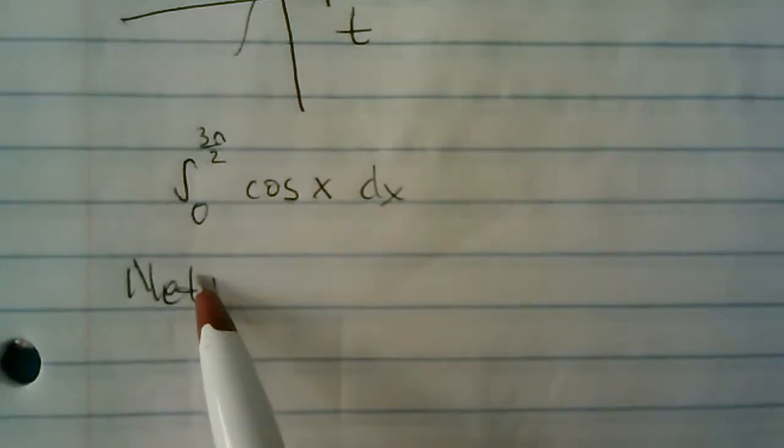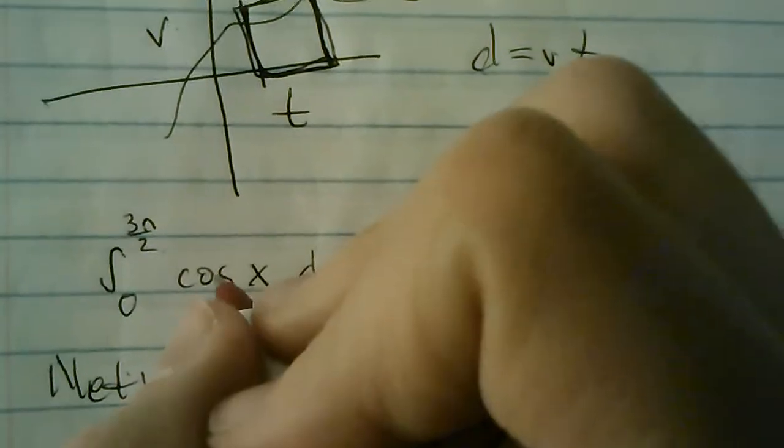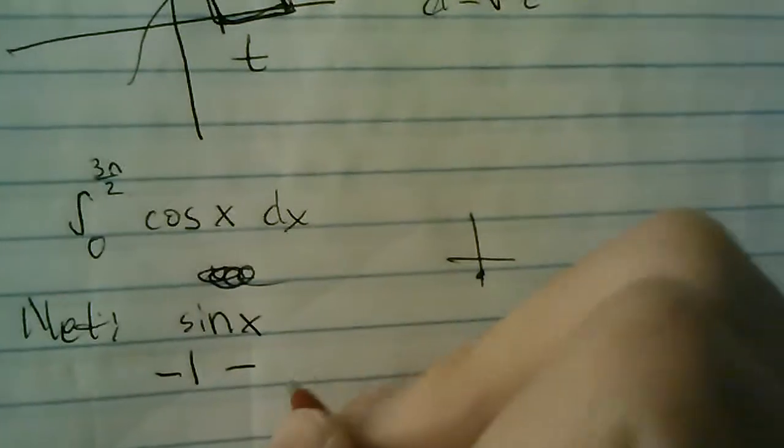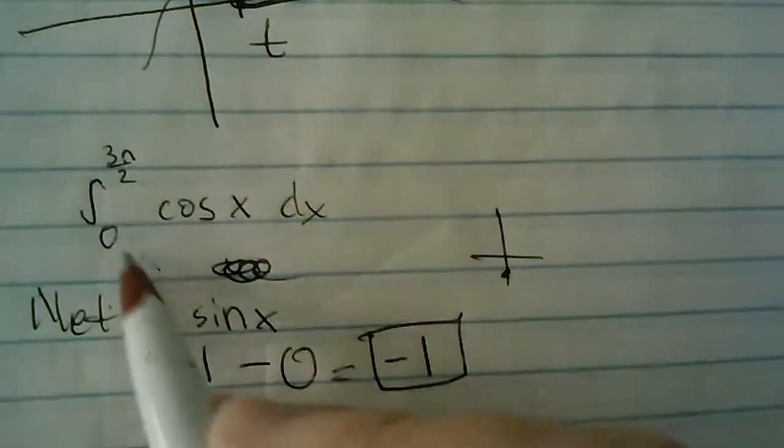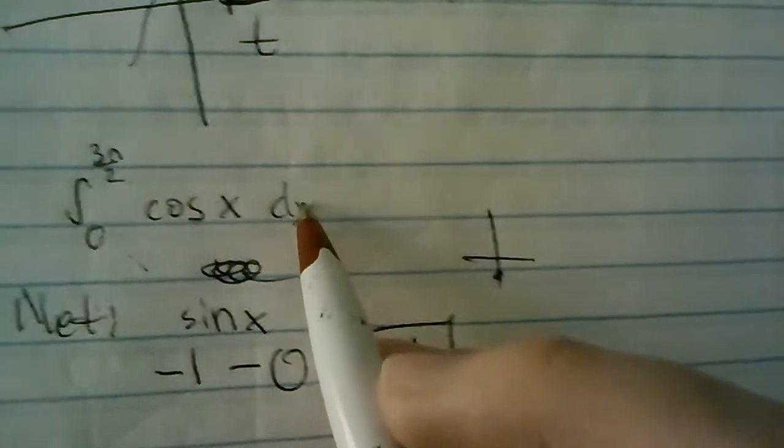So the net distance is just the integral. First thing we do is say u equals, well, we don't need u substitution for this, obviously. So what is the integral of cosine? That is just sine of x. Now we plug them in. Sine of 3 pi over 2 is -1, minus sine of 0, which is 0, equals -1. So the integral from 0 to 3 pi over 2 of cosine of x dx equals -1.